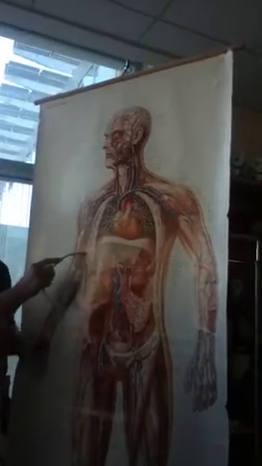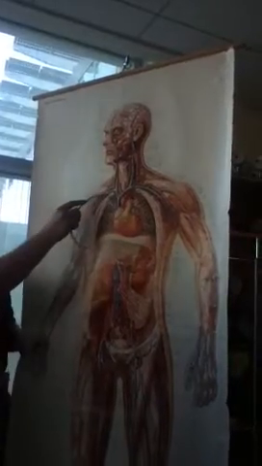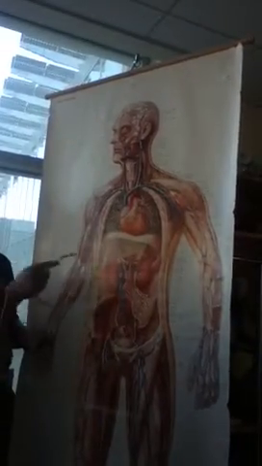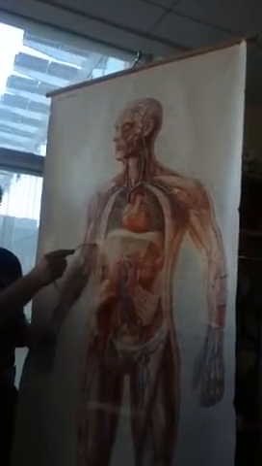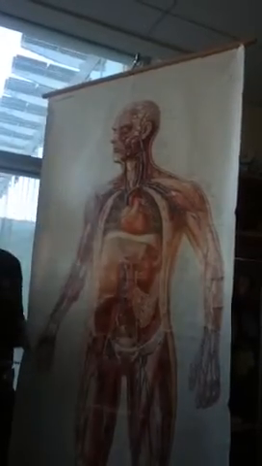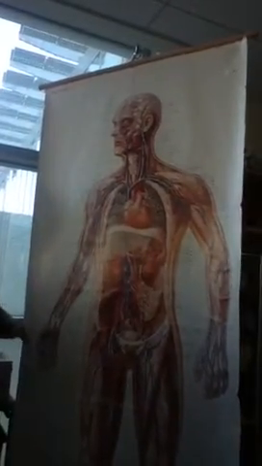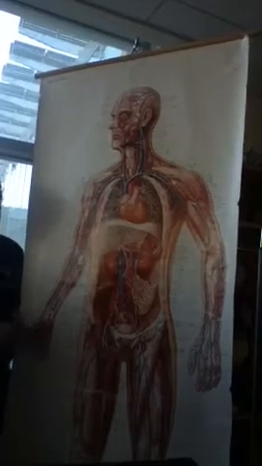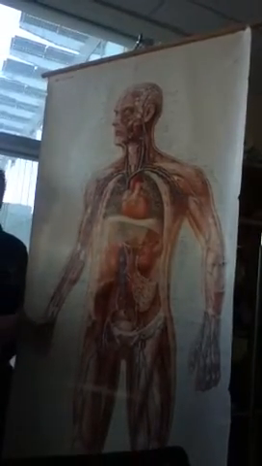So basilic means base, cephalic means head. So basilic is lower than the cephalic. Okay? Now, let's again go back to the deep palmar venous arch here.